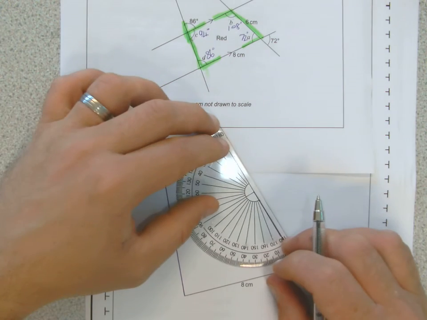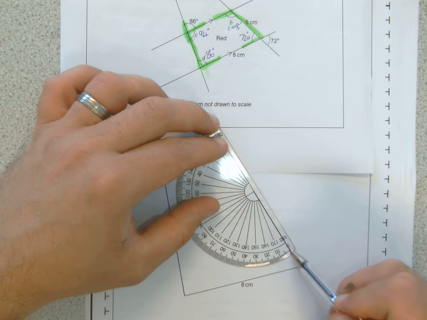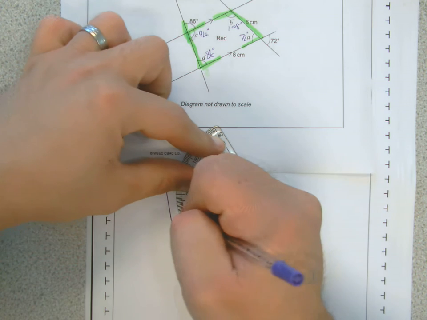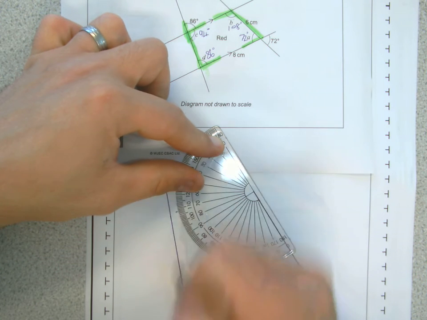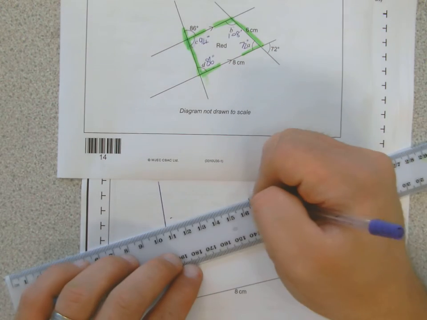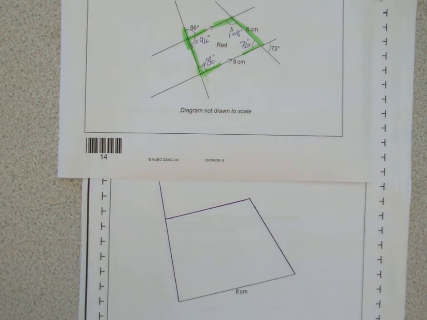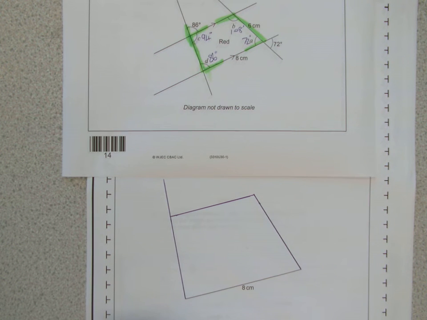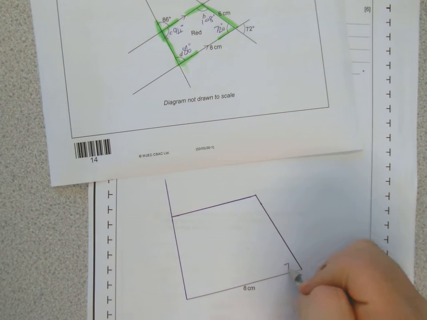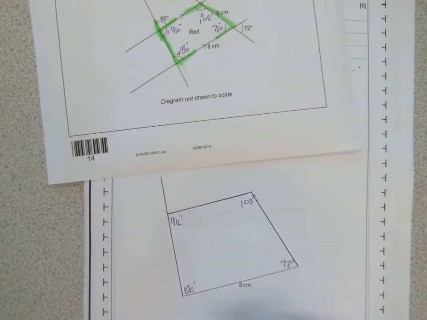So if I get my protractor, there, lined up, and 0's on the outside. So 10, 20, 30, 40, 50, 60, 70, 80, 90, 100, 108, which is here. Okay, so mark it there, 108. What I can do then quite simply is to join that up with that mark. And we're done. We've got our red jigsaw piece here, and everything is done properly. 72 degrees here, 108 degrees here, 94 degrees here, 86 degrees there, if that makes sense.